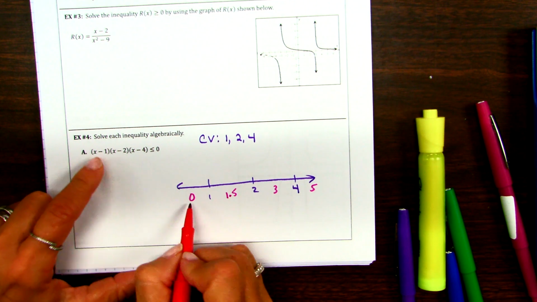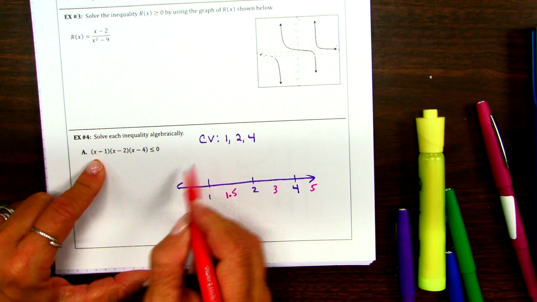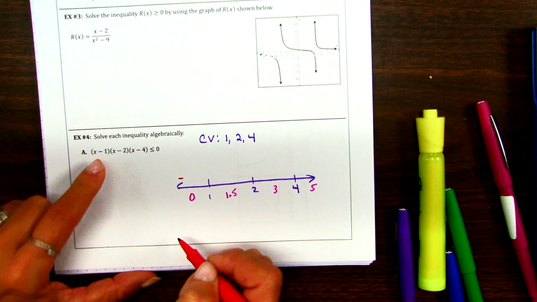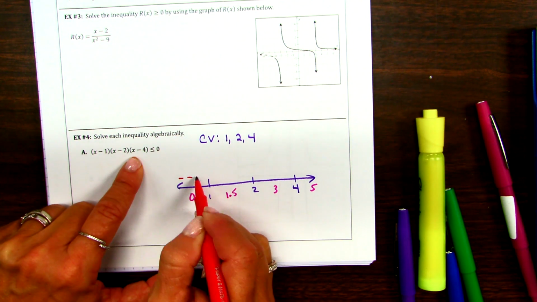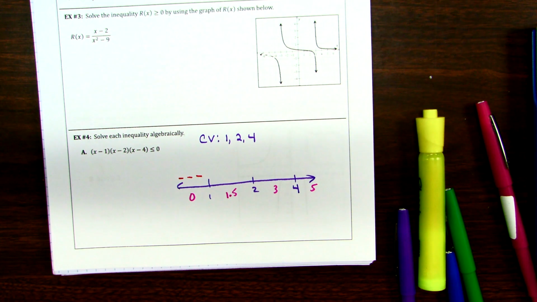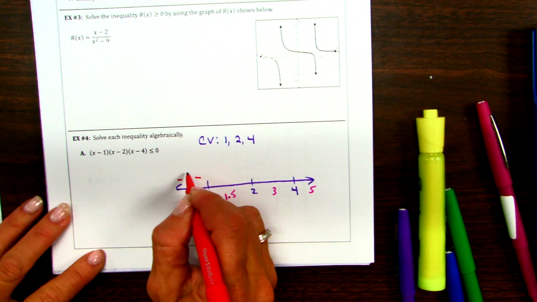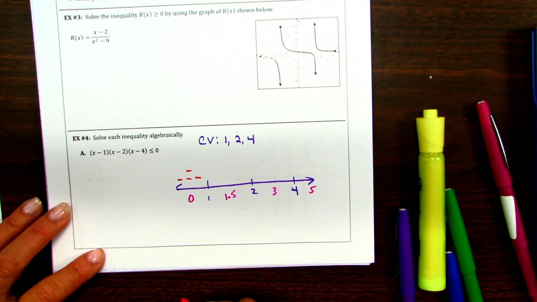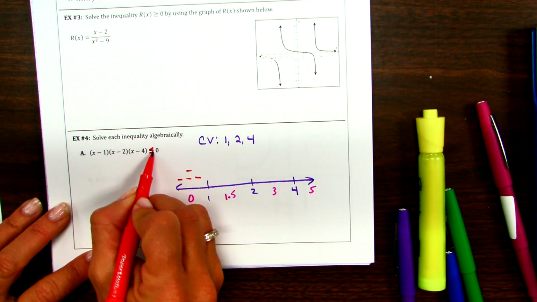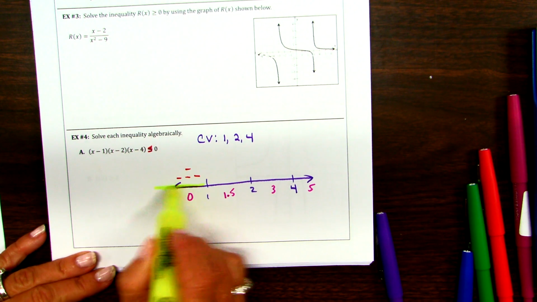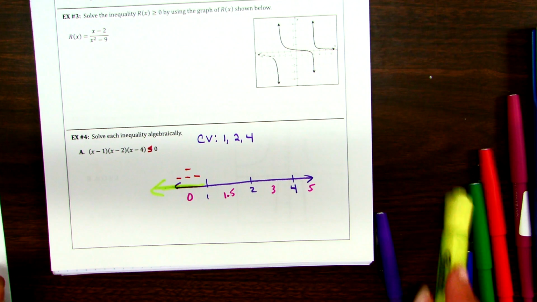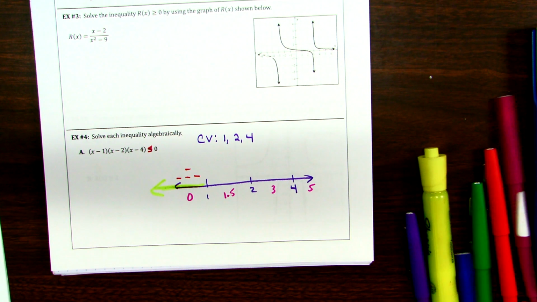But when I plug a 0 in, 0 minus 1 gives a negative. 0 minus 2 is also negative. 0 minus 4, negative. Right? They're all negative. A negative times a negative times a negative is negative. What are we looking for? Less than or equal to 0. So we want anything that has a negative in it. So we know that is going to be part of our solution. Good?